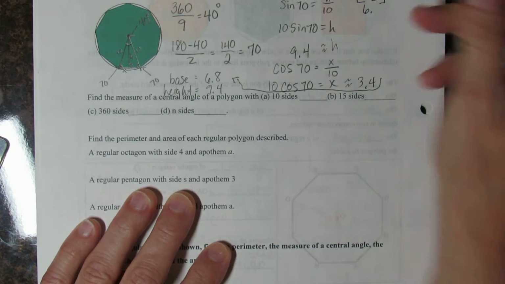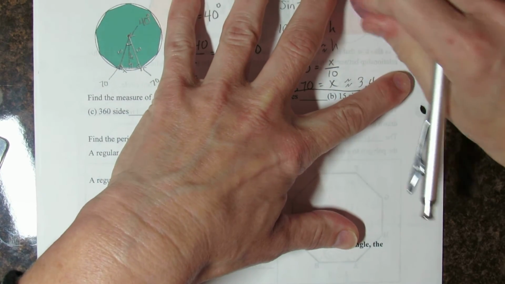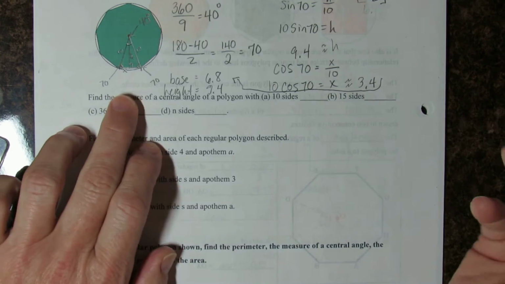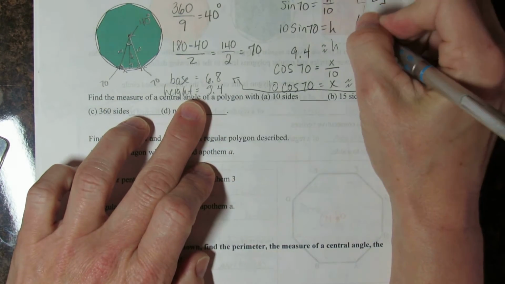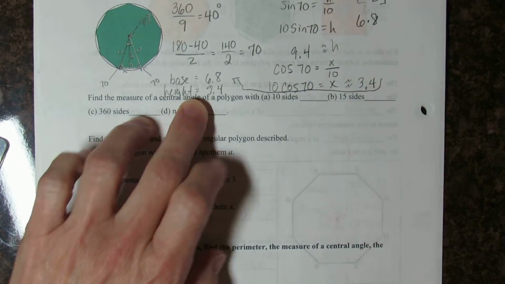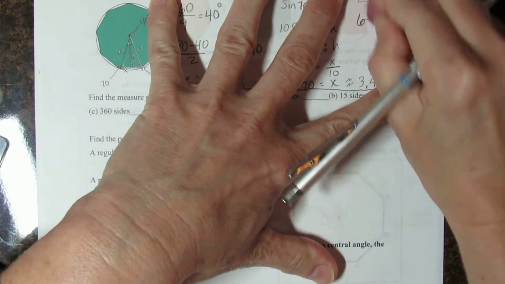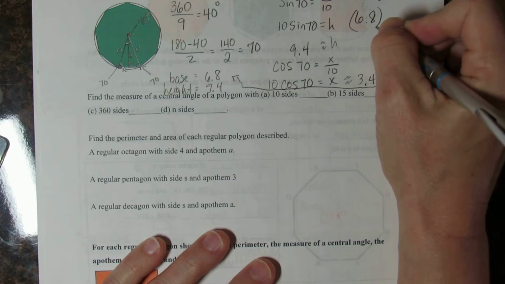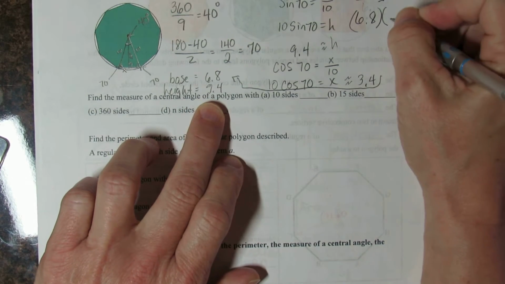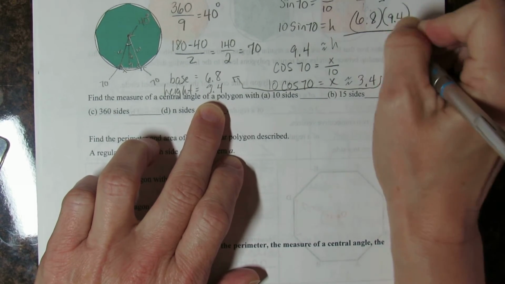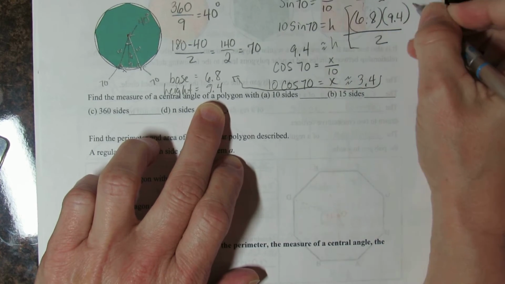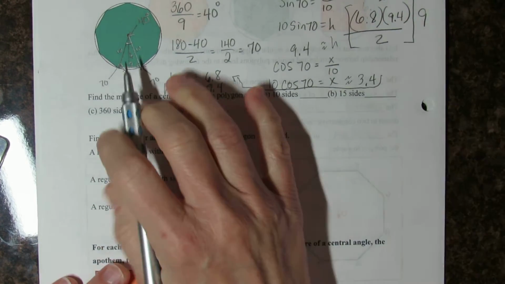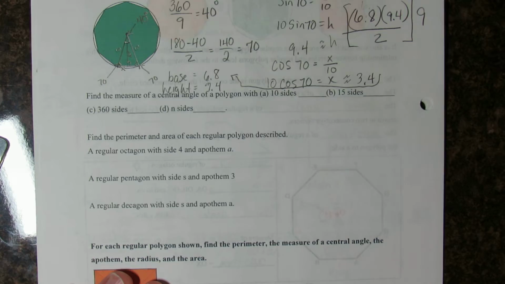So the base we just said is 6.8, times the height, which is 9.4, over 2, and then we're going to multiply that whole thing by 9 because this is a 9-sided polygon.